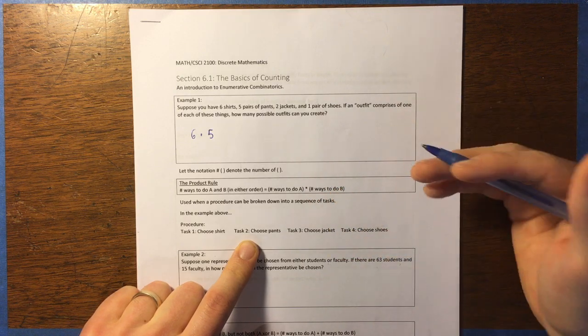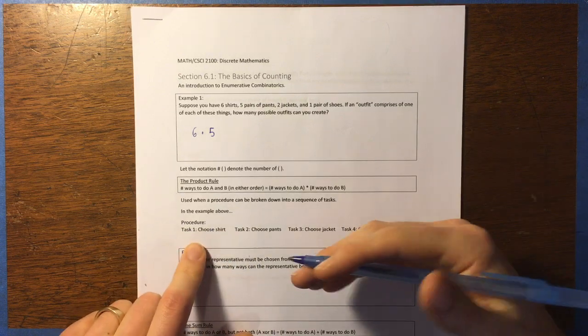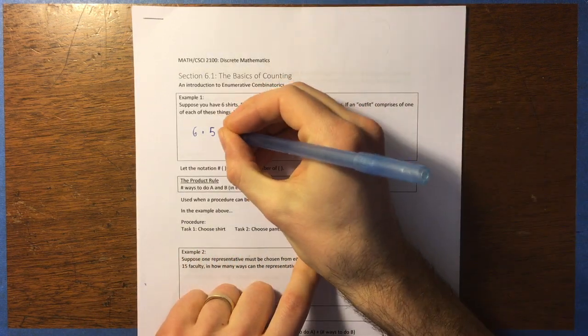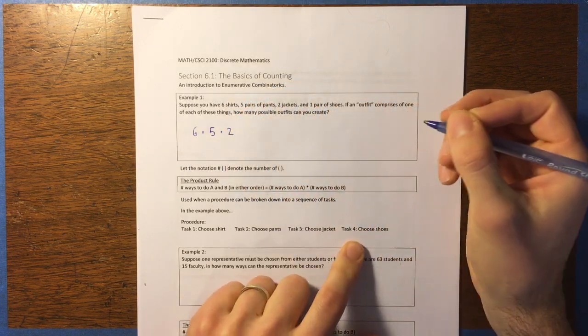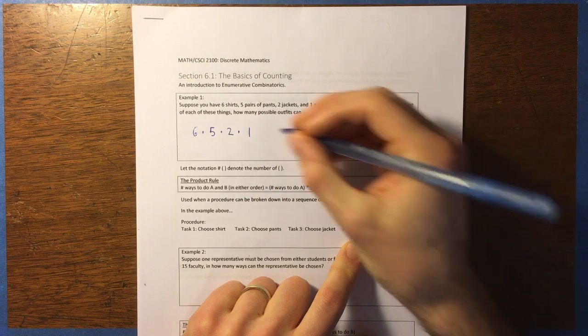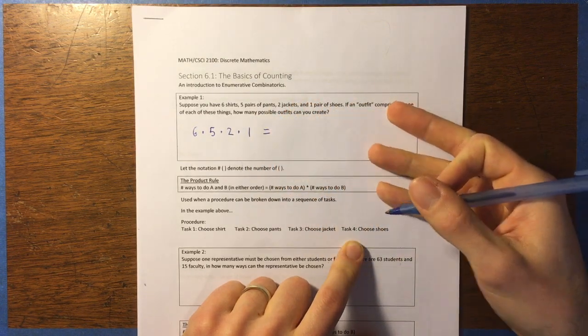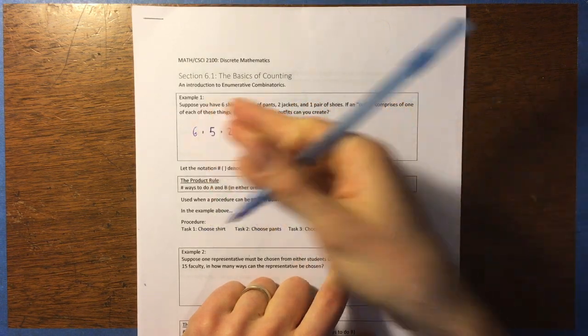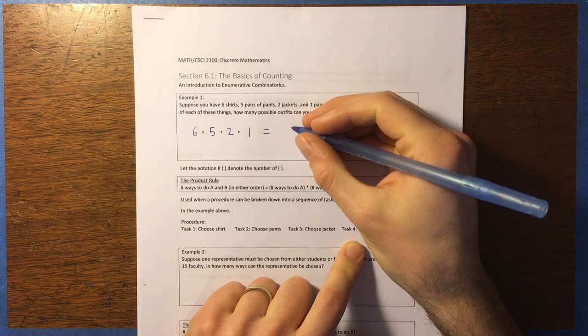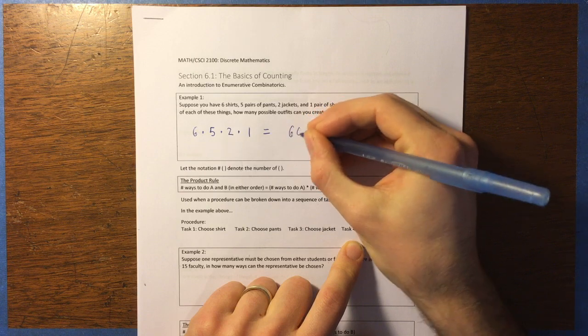Okay, so the number of different ways to choose a shirt and a pair of pants is 6 times 5. Then we also have to choose a jacket, so we have 2 jackets, so we multiply this by 2. And finally, we have to choose a pair of shoes. We only have 1 pair of shoes, so we multiply it by 1. And so what we get here is the total number of different outfits, if that only consists of one of each of these things. And so the number of outfits in this case is 60.